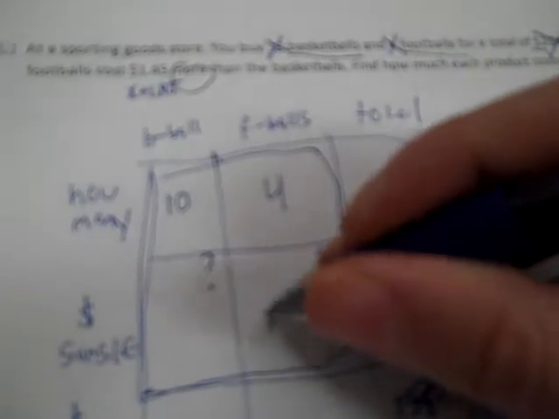Footballs cost $1.45 more. If you see that's more, write X plus 1.45. Okay. X plus 1.45, and that would be the footballs. And then the other one's just going to be plain old X.